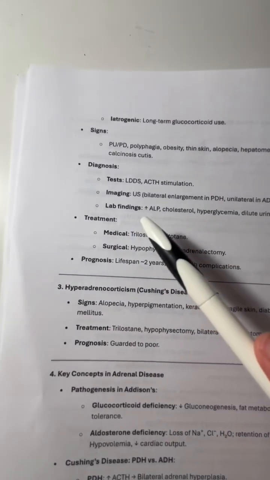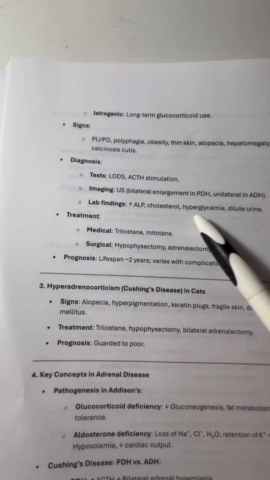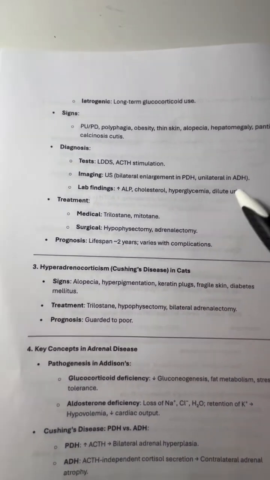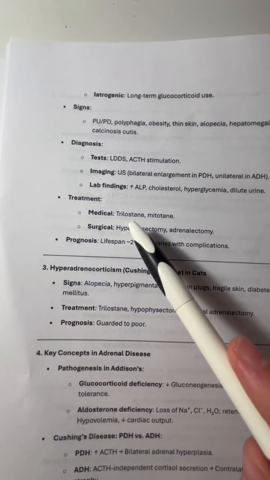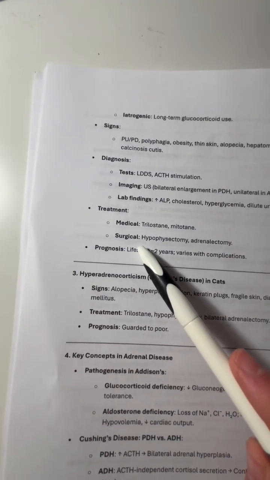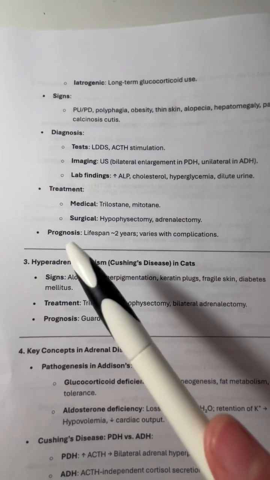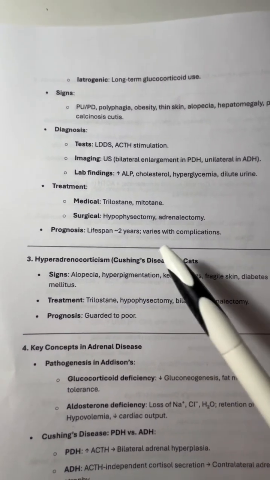Lab findings, we see increased ALP, cholesterol and hyperglycemia, and dilute urine. For the treatment, you can give trilostane and have surgery done for a hypophysectomy. Prognosis of lifespan is around 2 years and it varies with complications.